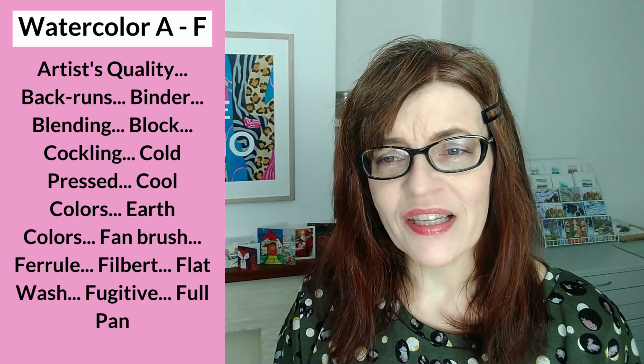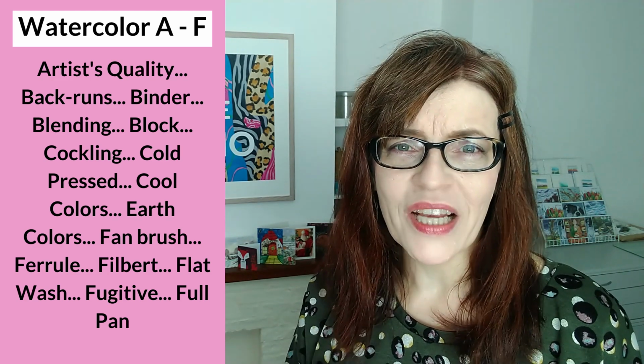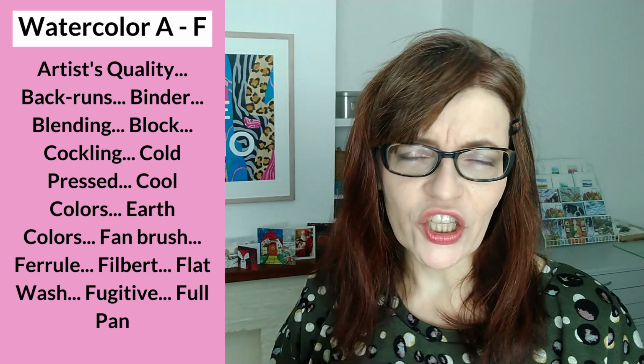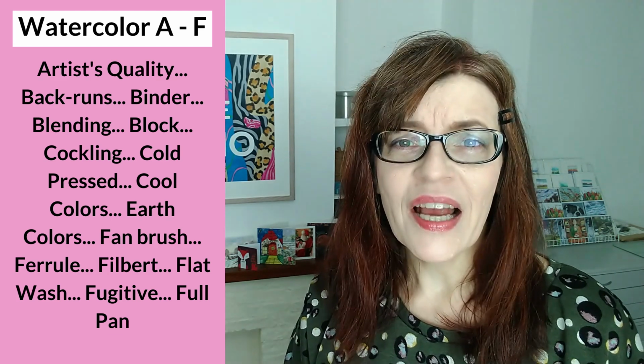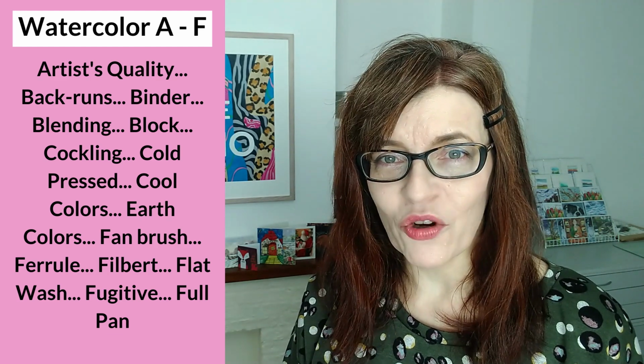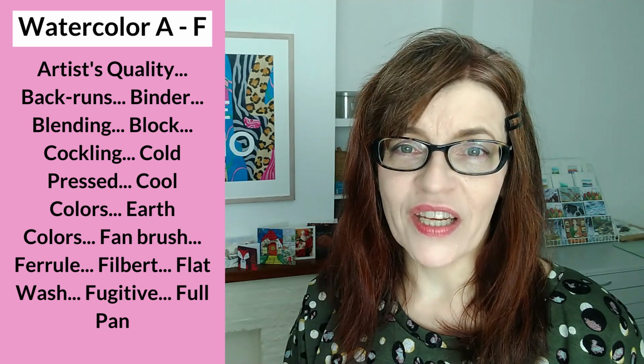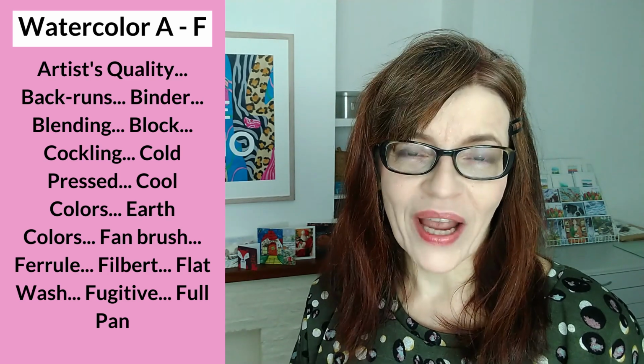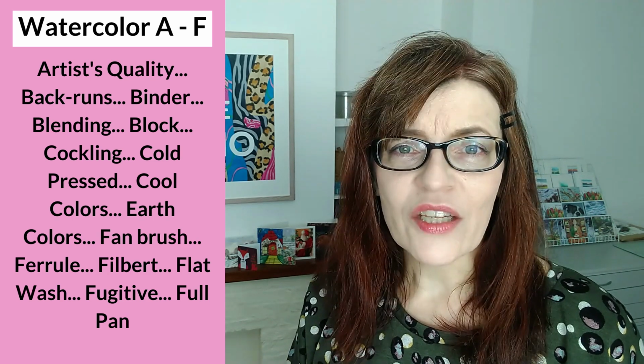Next we have backruns, sometimes called cauliflowers or blooms. These are the hard edges, the strange shapes that can appear in watercolour painting. There are specific reasons that they appear in your painting. You can search my technique videos to find out how to cause them or how to avoid them as you wish.